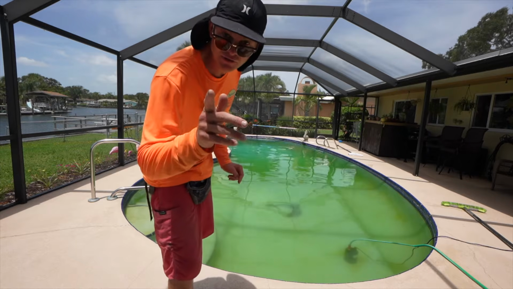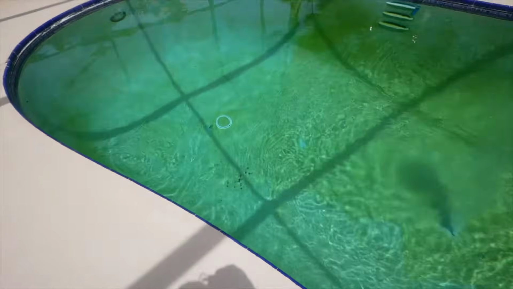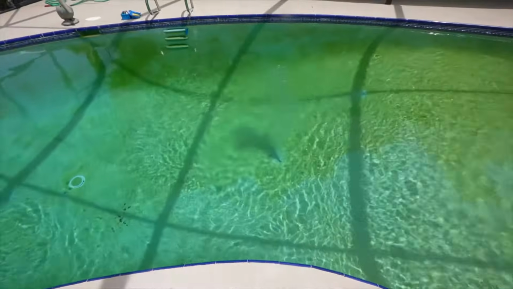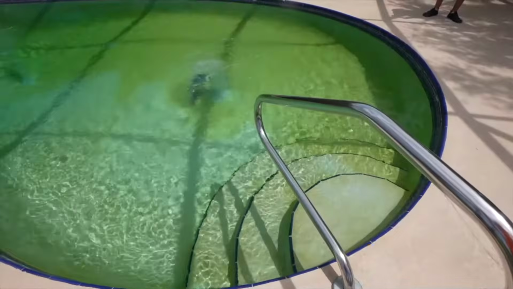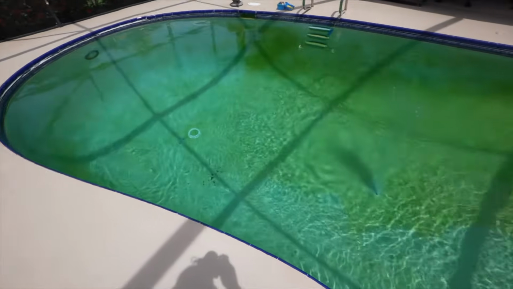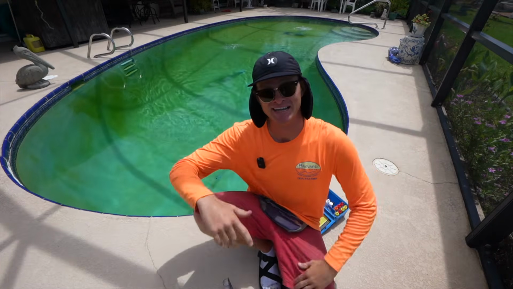I'm going to show you how to lower your stabilizer level. You saw how it was before we started, right? All the green on it. Yeah. The chlorine in the pool was at 8.5. That's the whole thing with the stabilizer. If the stabilizer was at a 20 and it was at an 8.5, there'd be nothing at all in the pool. As you can see, we got a green pool on our hands.